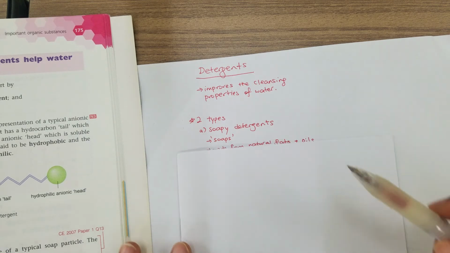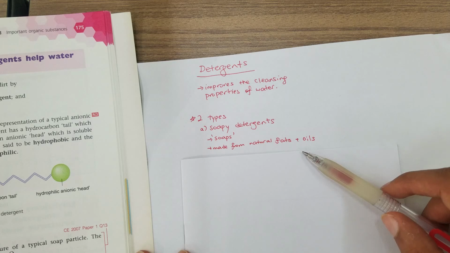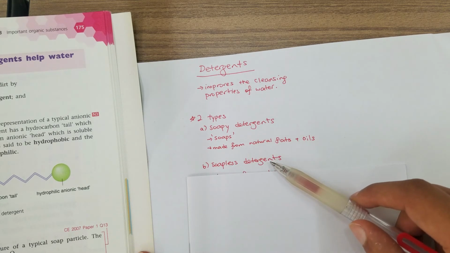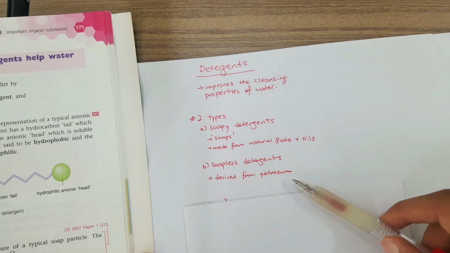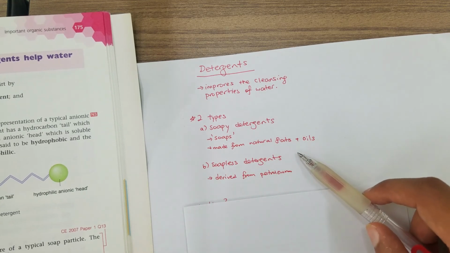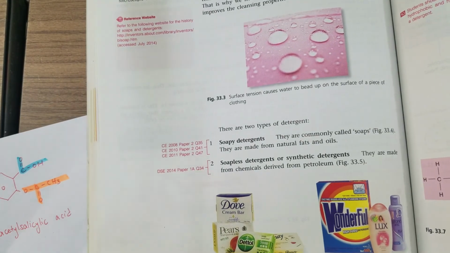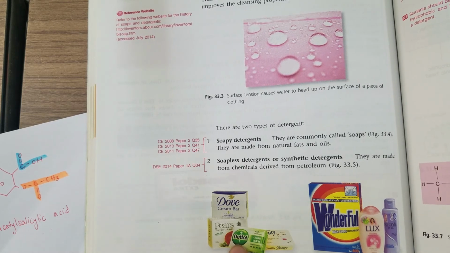Those are soaps, and they're actually made from natural fats and oils. The other type is soapless detergent, which is derived from petroleum. Do you have to know this? Yes, this part you have to know, memorize it. You have to know where it comes from. So the easiest way to identify a soap is that it comes from fats and oils.